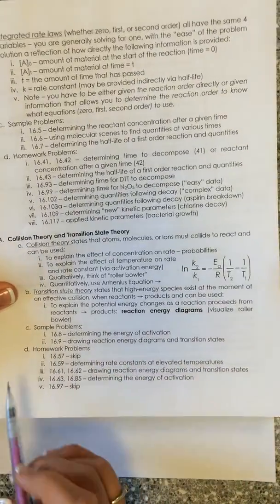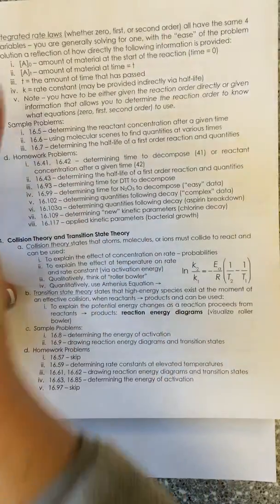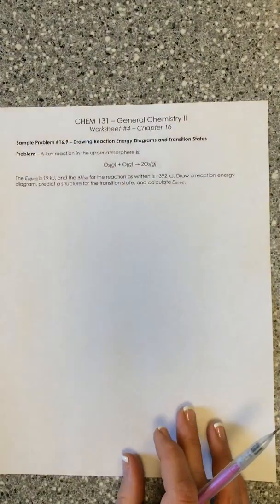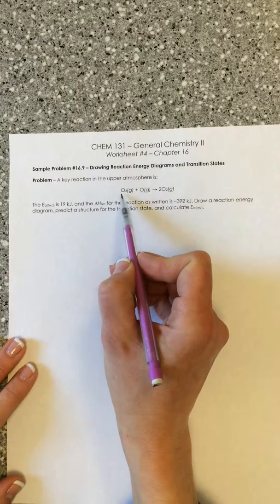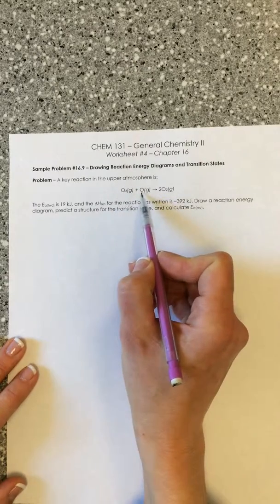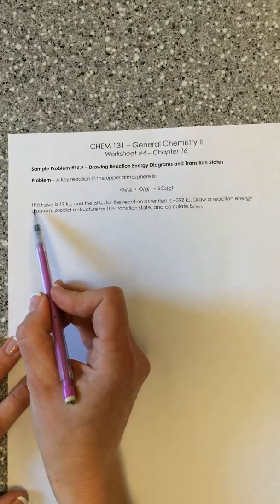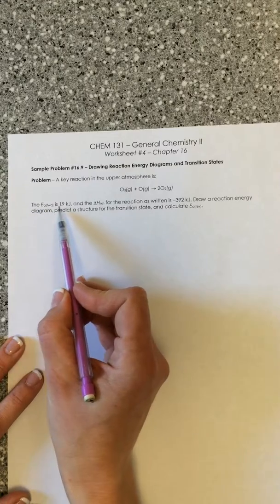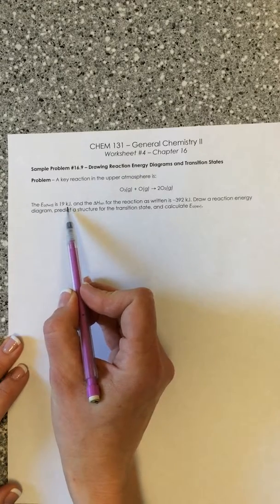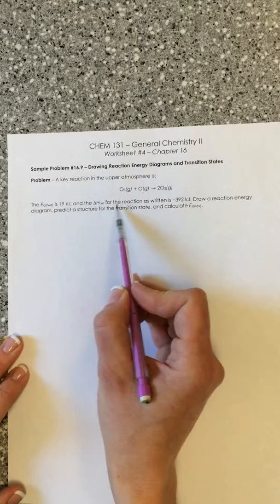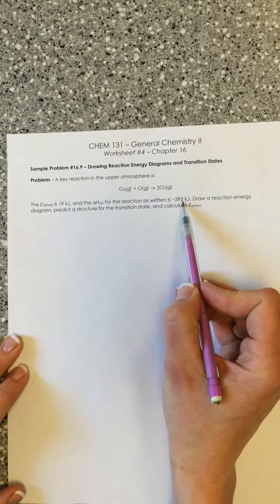We talked about the concept of a roller bowler and having balls roll over an energy landscape and thinking about where they might end up. So this problem asks us to look at a key reaction that occurs in the upper atmosphere, which is the combination of ozone with an atom of oxygen to generate 2 molecules of molecular oxygen. They tell us that the activation energy for this forward process is 19 kilojoules and that the delta H for the reaction as written is minus 392 kilojoules.